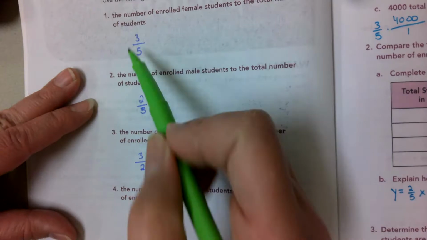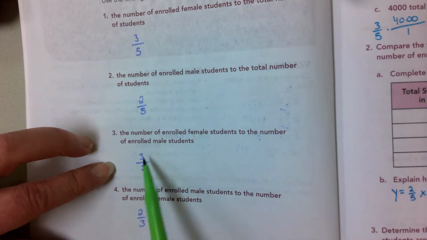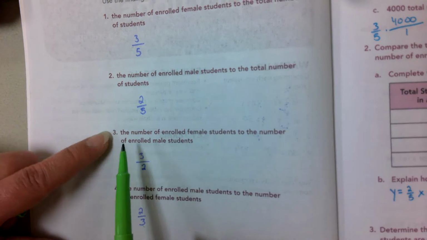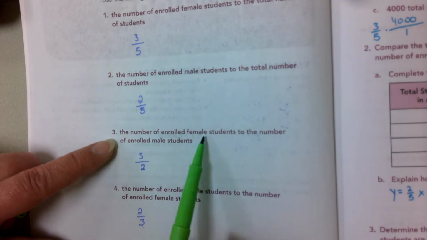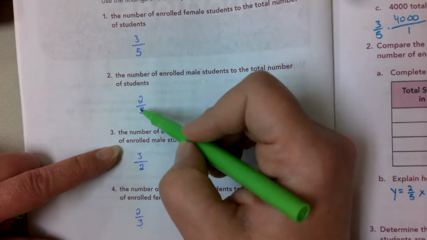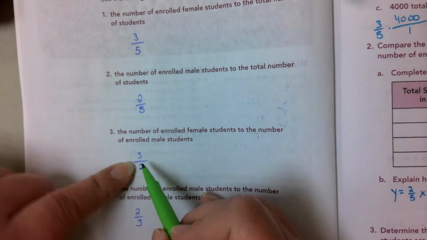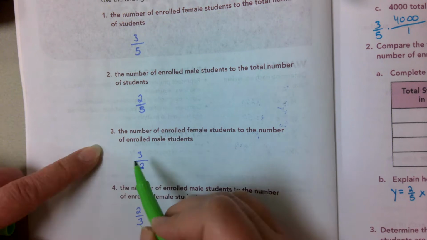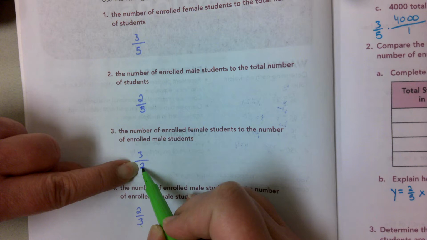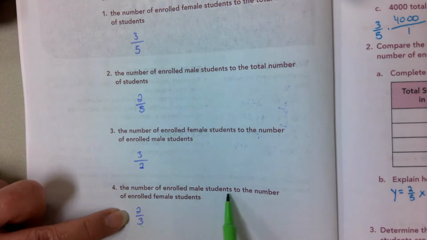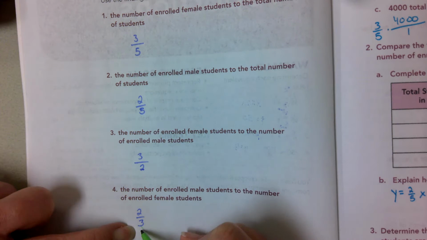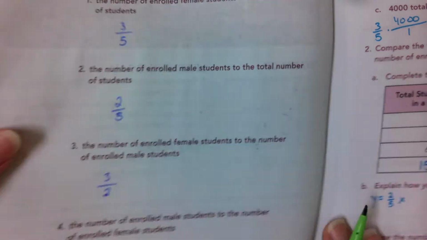Most of you got these right that I saw that were looking. There were some errors here in this 3 and 4 on a couple of them I looked at. So it says the number of enrolled female students to the number of enrolled male students. So right here, this 5, right? So they should add up to 5. So we've got the 3 from the female over the male here. Here we're going male to female, so we're going to have the male on top and the female on the bottom. That's how you do those ones. All right.